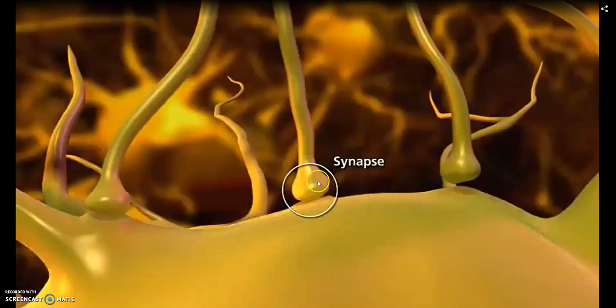So we're going to talk about those particular steps that happen here in order for this neuron to communicate with this cell, which is another neuron. But our cell's actually going to be a skeletal muscle cell here when we get to that point.